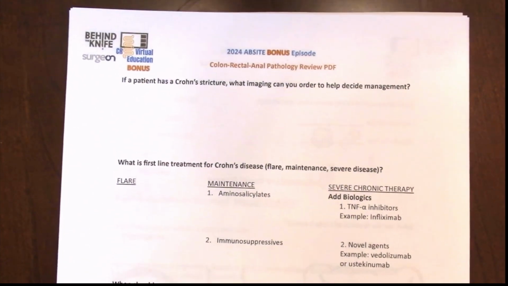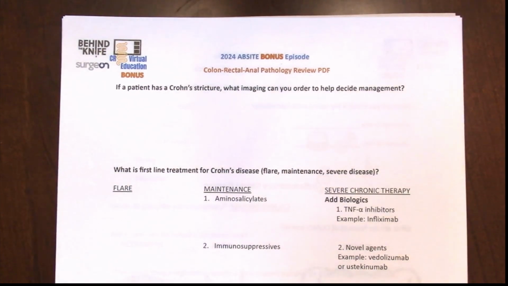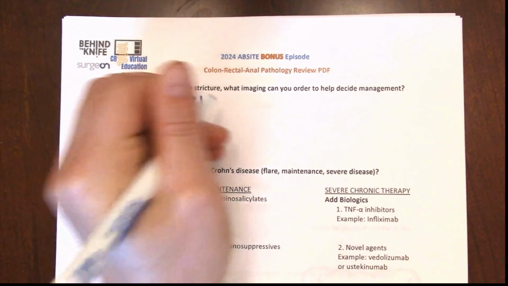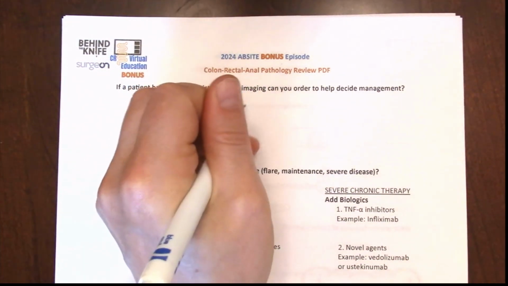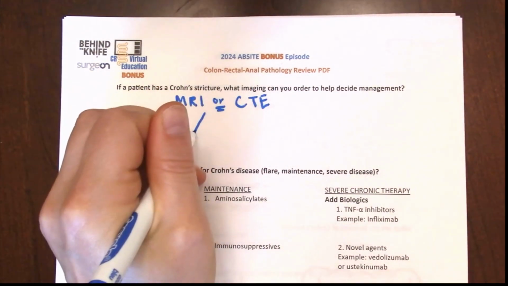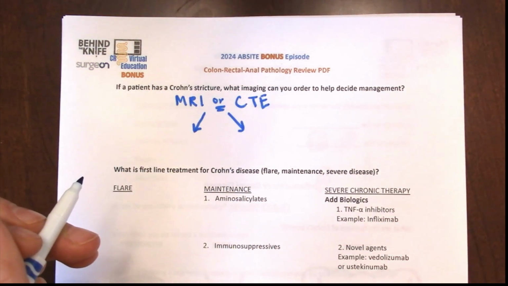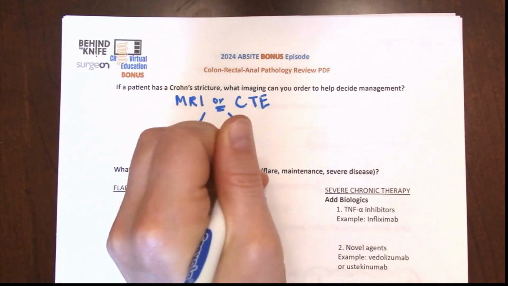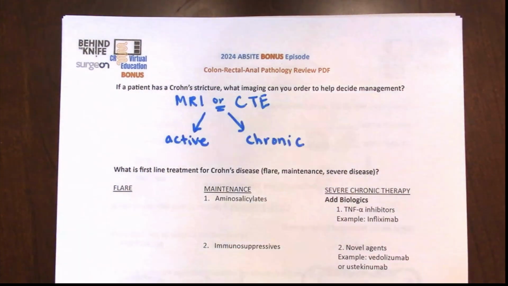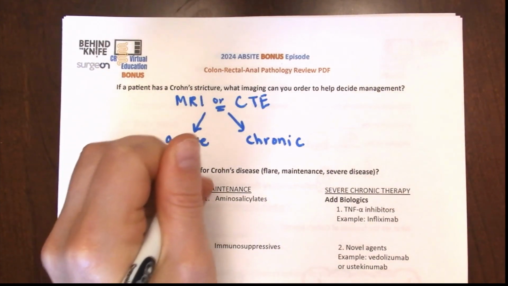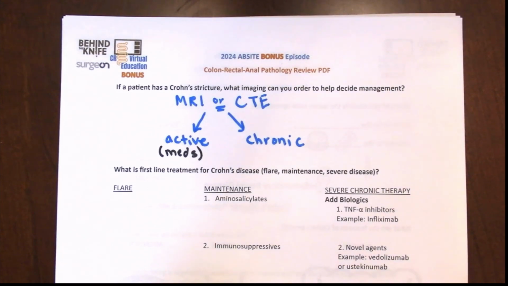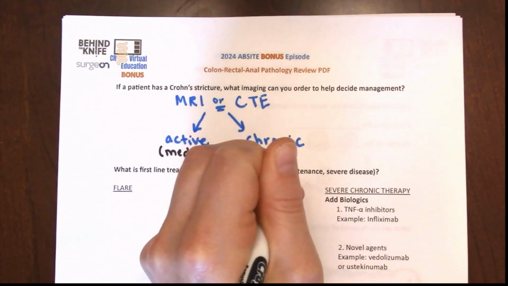Crohn's is a pretty tricky disease, but if a patient has a stricture due to Crohn's disease, what can you order to help decide management going forward? You want to decide if the patient is having a stricture due to active or chronic inflammation. So you can order an MRI or CT enterography. That way you can differentiate between the active and chronic inflammation. If you see a stricture with active inflammation, there is a chance it can improve with medicine. While if you see a stricture with chronic inflammation, you will likely need dilation or surgery for that patient.